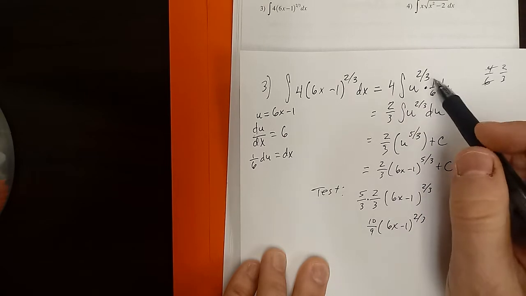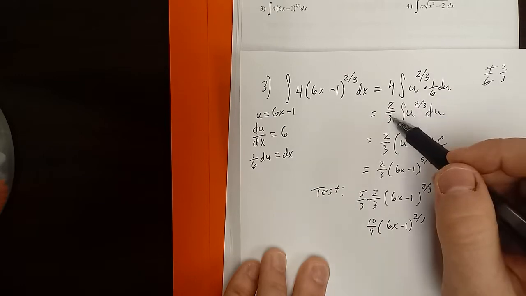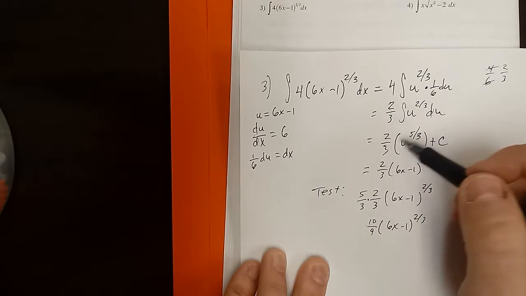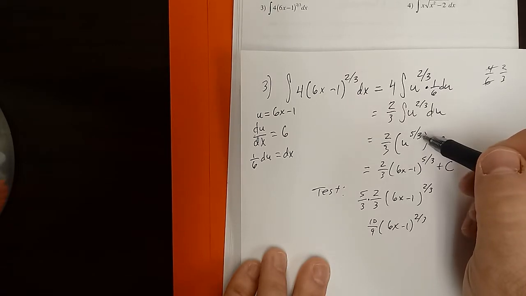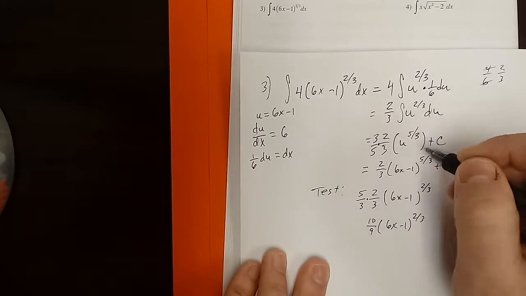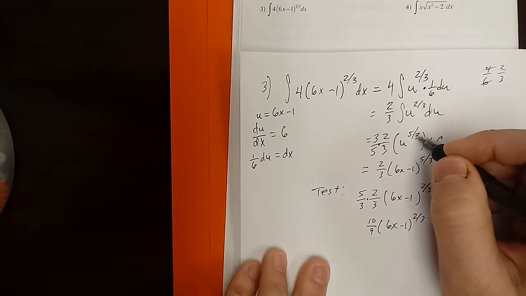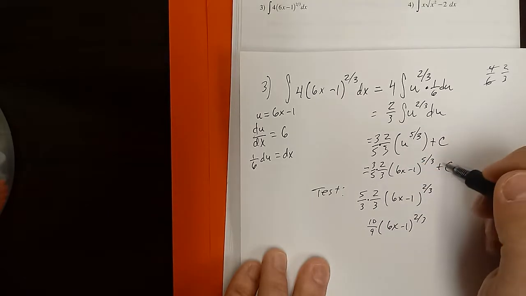Wow, what did I do here? Oh, right. There's the 2/3, u to the 2/3. Here, okay. With u to the 5/3, I should have brought out a 3/5. Right, we multiply by the reciprocal there. So there should have been a 3/5 here, which changes things.